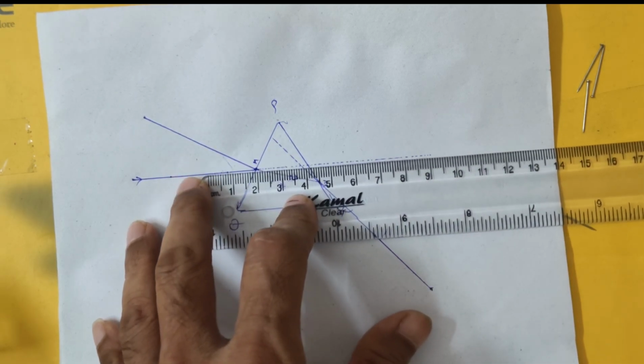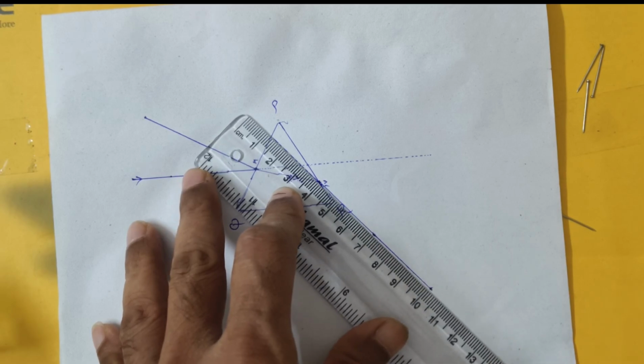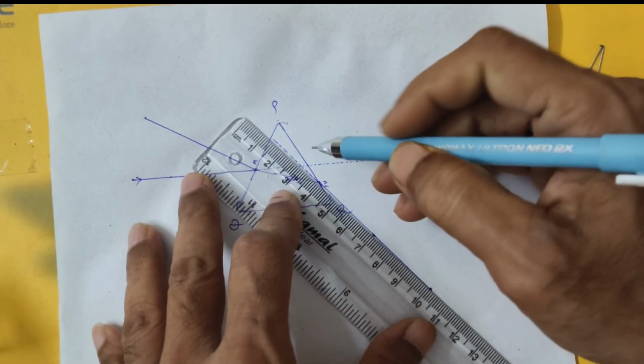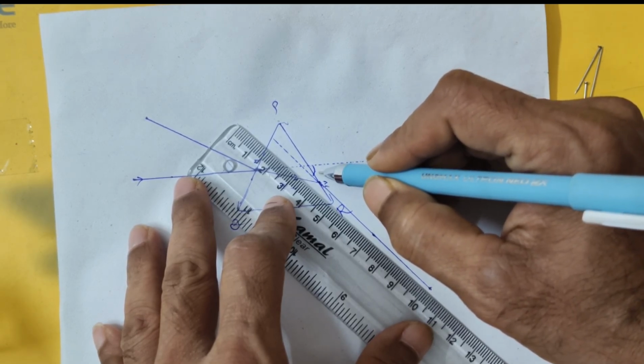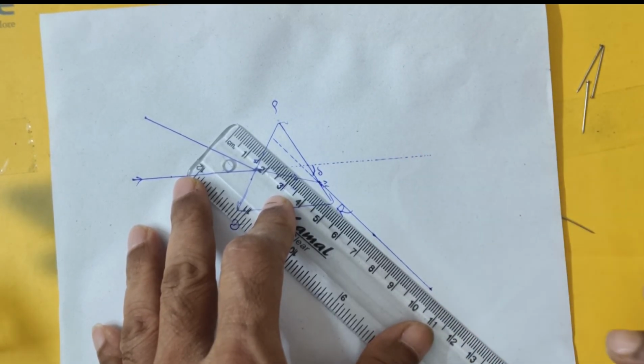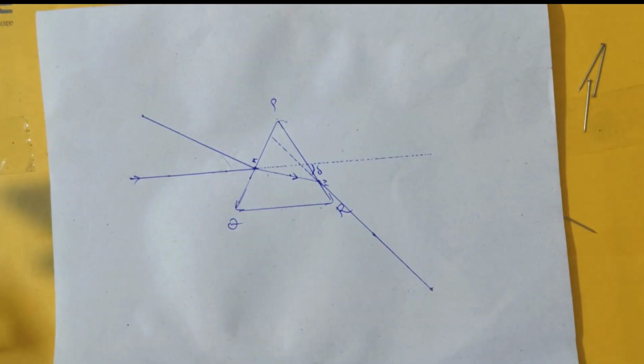So this is deviated through this angle. Right? That is why this angle is called the angle of deviation, delta or something. You can denote it by anything. We have to measure that angle of deviation now.